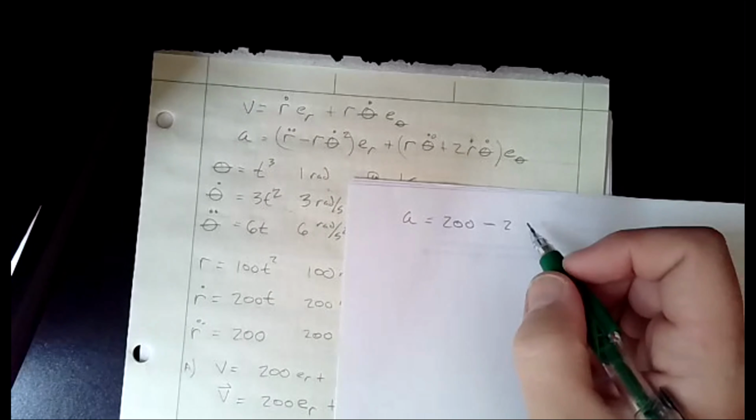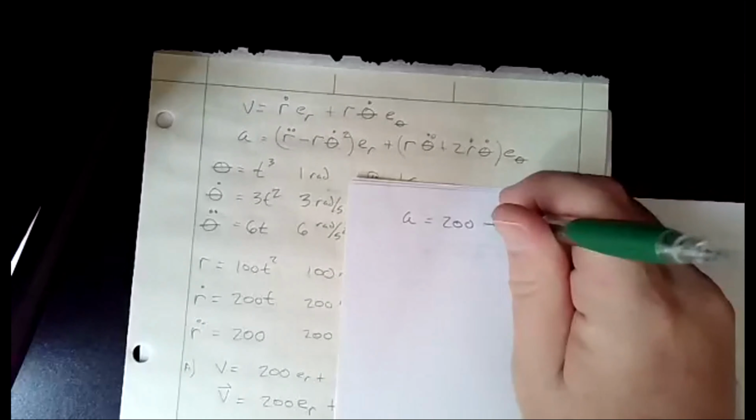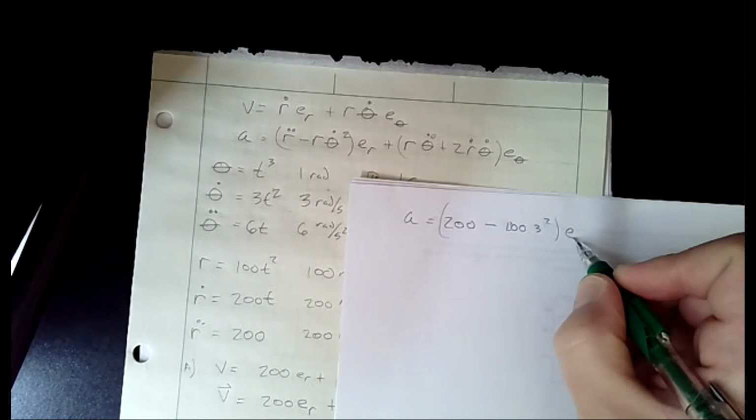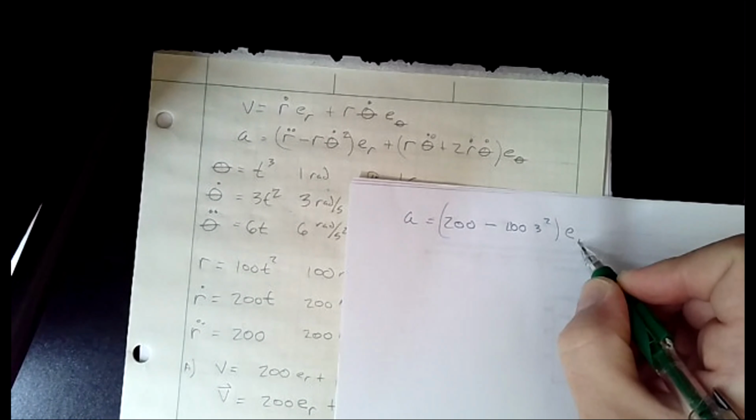So A equals 200, that's R double dot, times, no, 100, that's R, just R. So 200 minus 100 times 3 squared, and that's E R. And then that's going to be plus 100 times 6 plus 2 times 200.